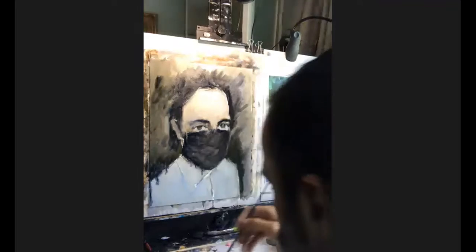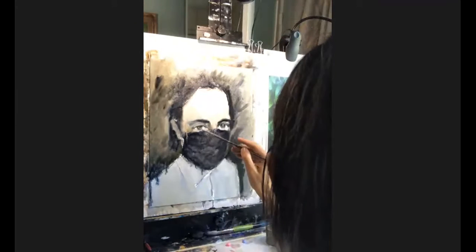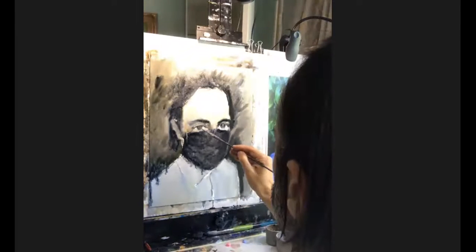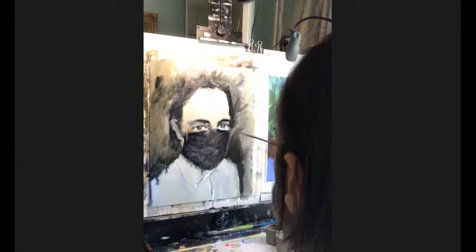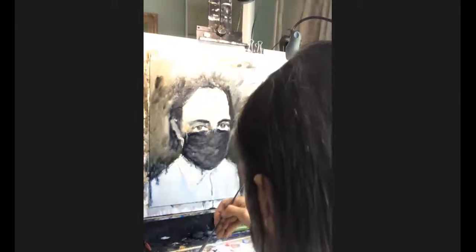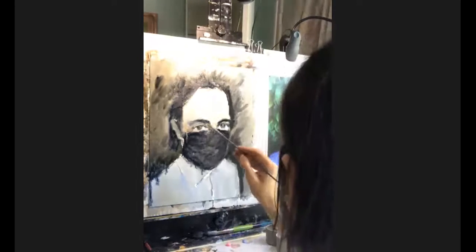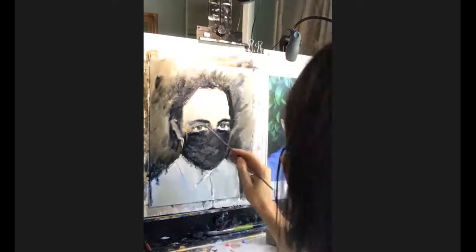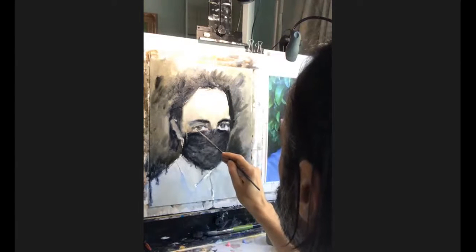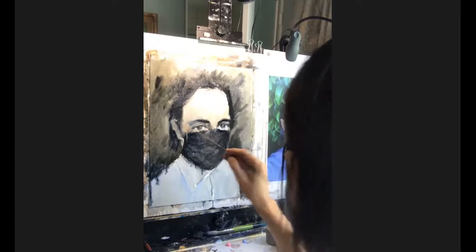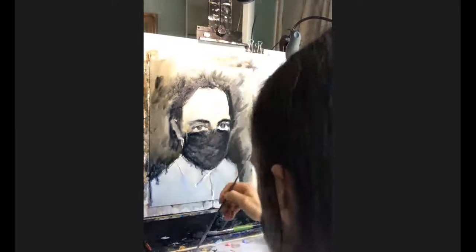I'm using the small brush, you guys, because the reflection on the eye is important. And then I'm just going to use the small brush to redo the eye line, so it becomes a little darker. And there's a little bit of darkness right on the corner of the eye. I'm going to do it also. And the fold of the skin.